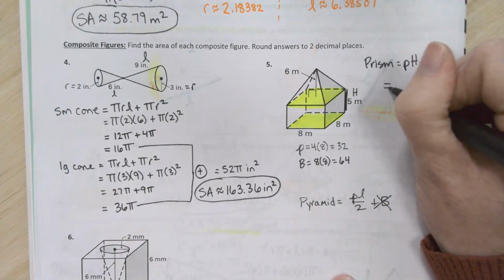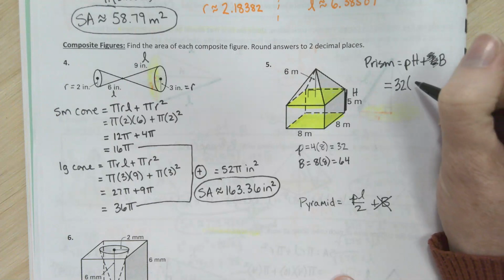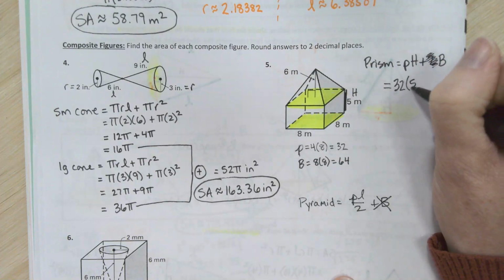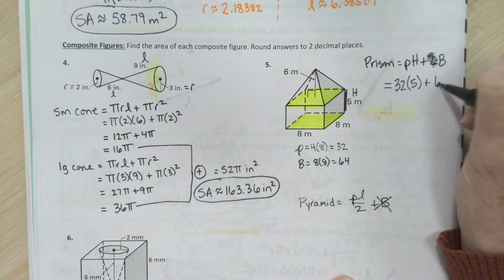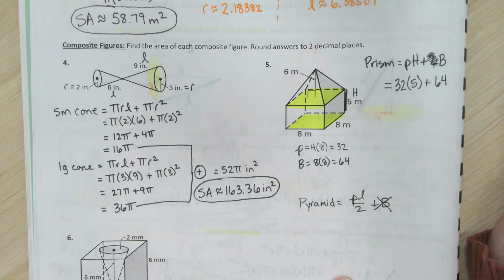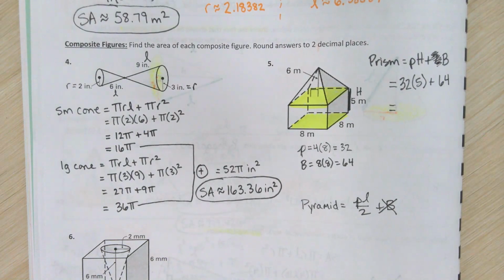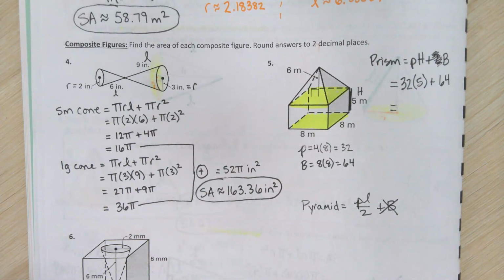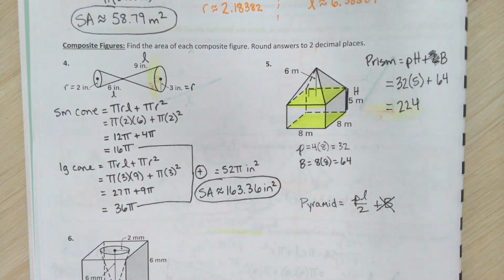We take that and we plug it all in. We've got a perimeter of 32 times a height of 5. And then we're going to add in only the one base that we can still see on the outside of that solid to give us the surface area for the prism part of this composite solid. So go ahead and multiply 32 times 5 and then add in that 64. That gives us 224 for that portion of the problem.